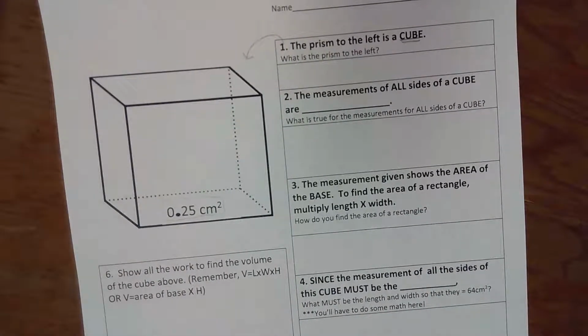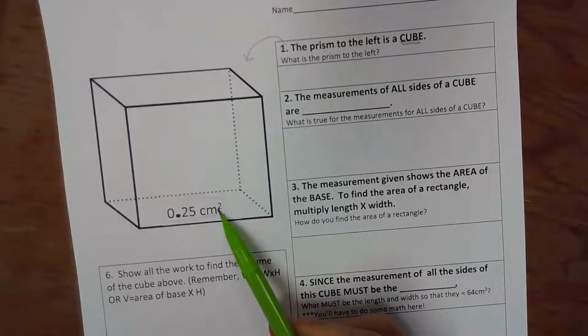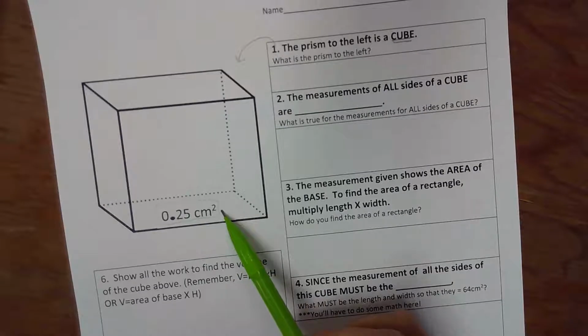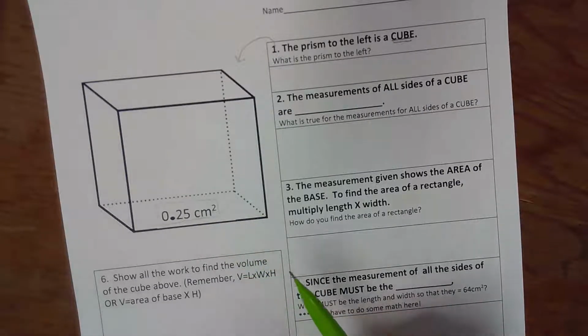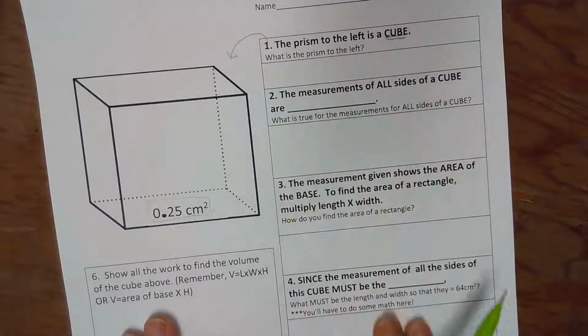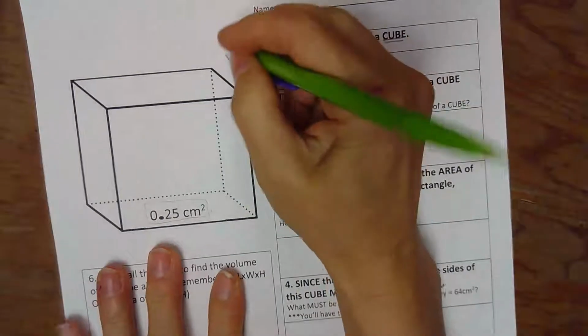What I left you with was a bit of a challenge, hopefully, trying to figure out what the area of this cube would be, since this is the only information that is given to you. To begin with, I'm giving you some questions to think through.